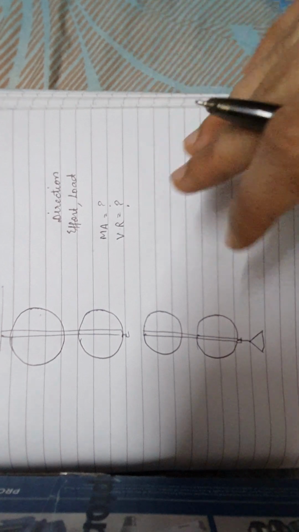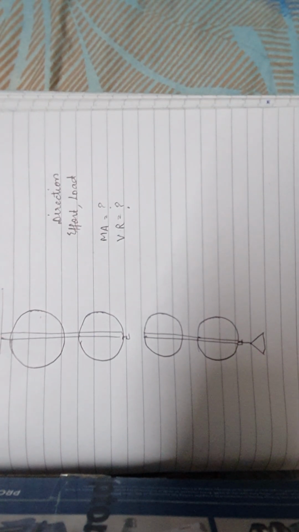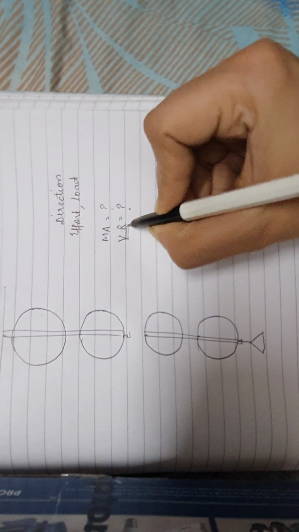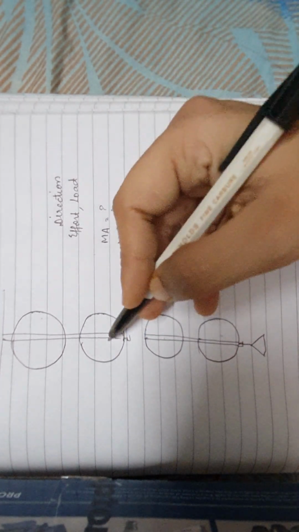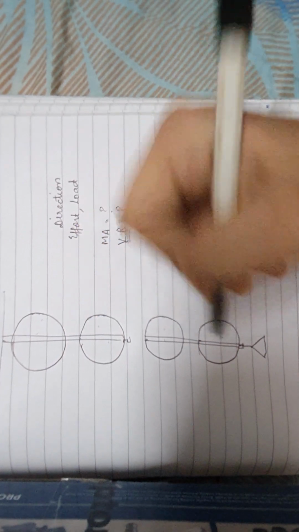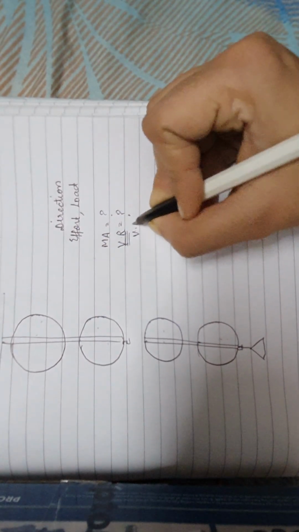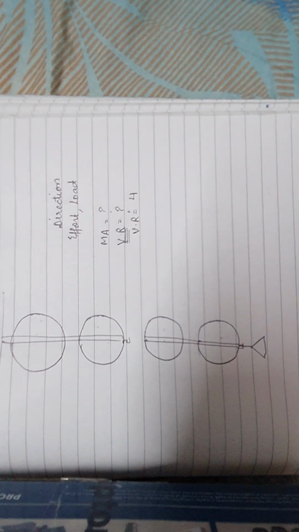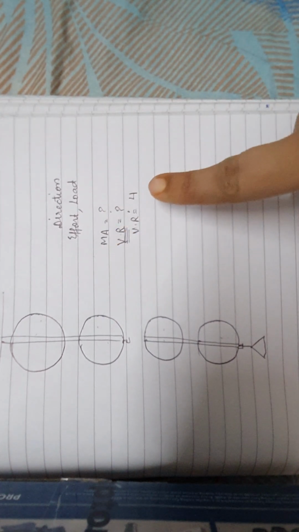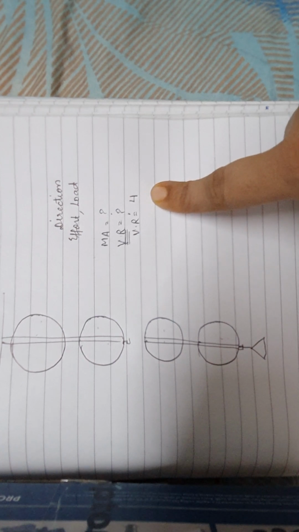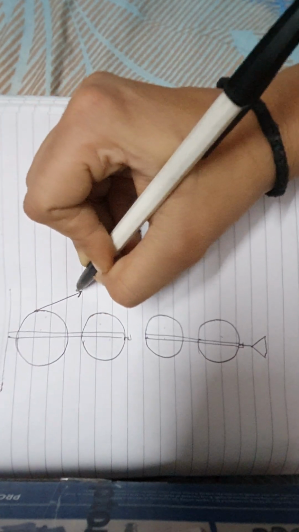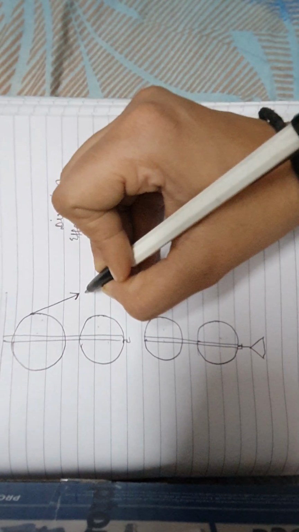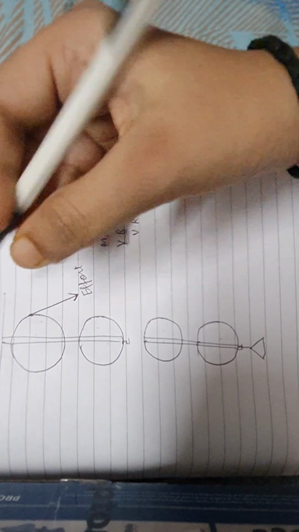Now for this system, without thinking for a moment, I told you previously that VR is equal to the number of pulleys used. So you can clearly see 4 pulleys are being used, so your VR will be equal to 4. MA will also be equal to 4, and we will find that out using the tension in the string. Before that, let's complete the diagram. We'll start from here, the first pulley, taking it in the downward direction. This is my effort.